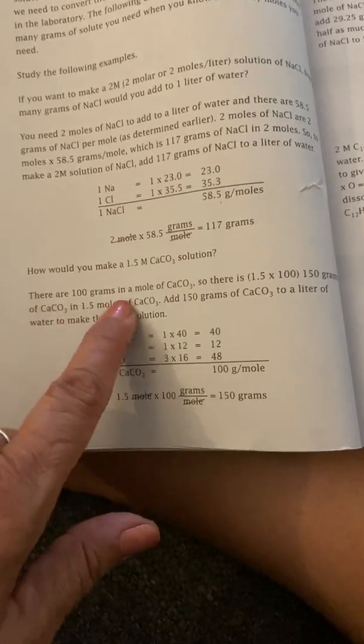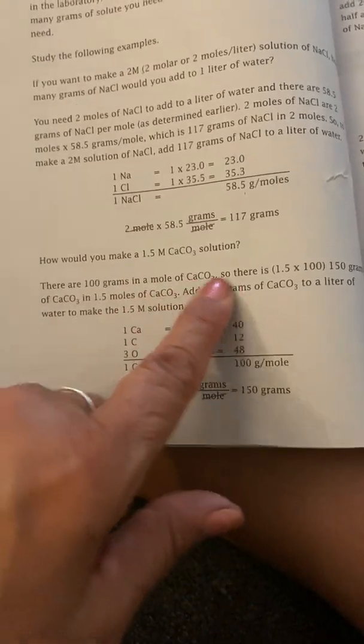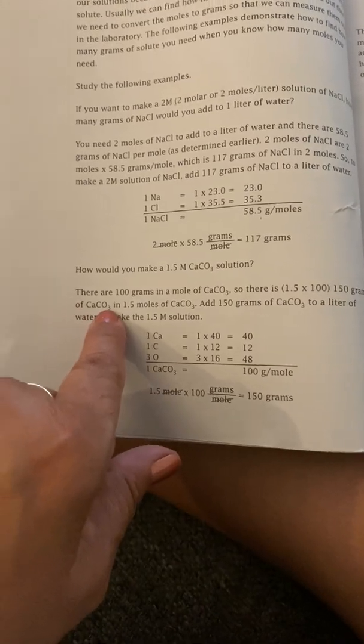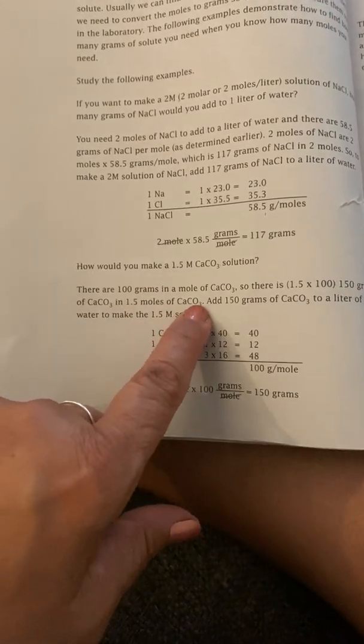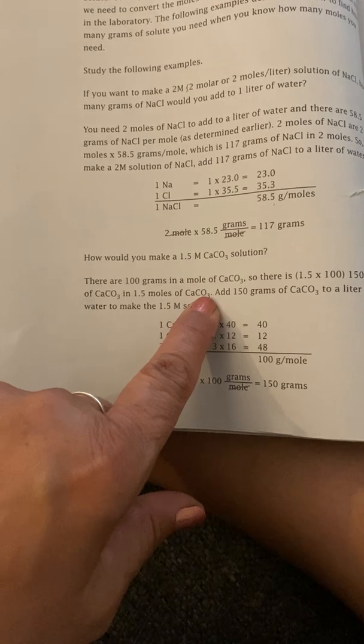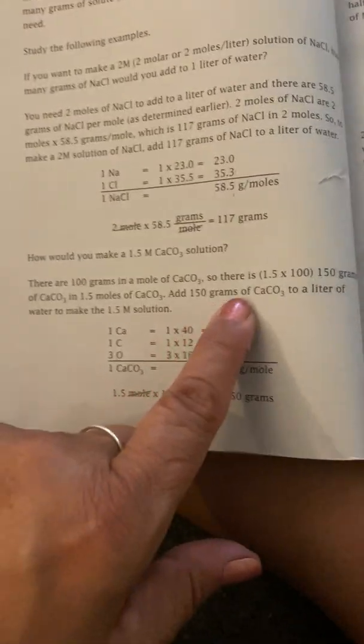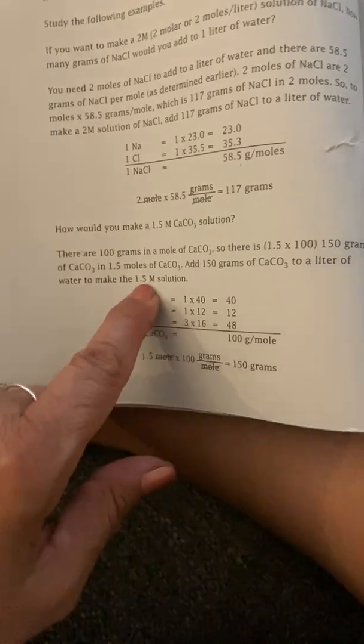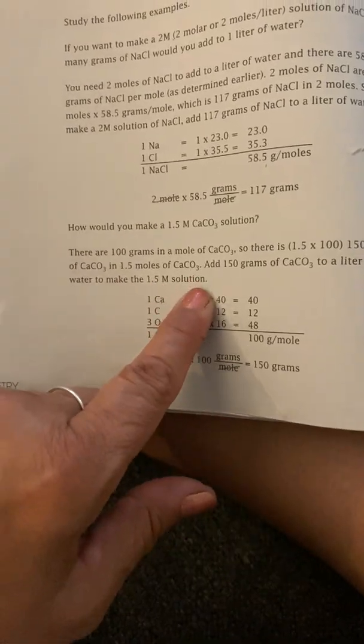So there's 100 grams in a mole of this. So there's 150 grams in 1.5 moles. Okay? So you add 150 grams to a liter of water to make a 1.5 mole solution.